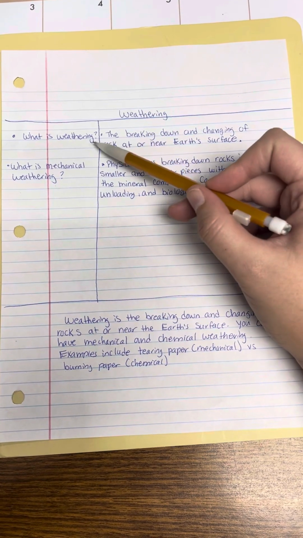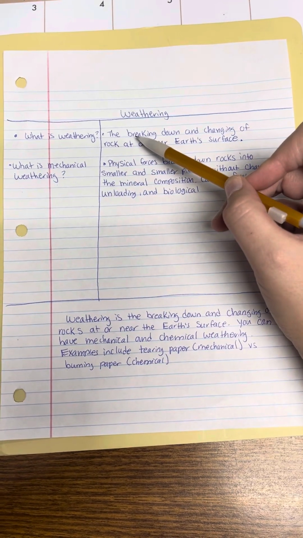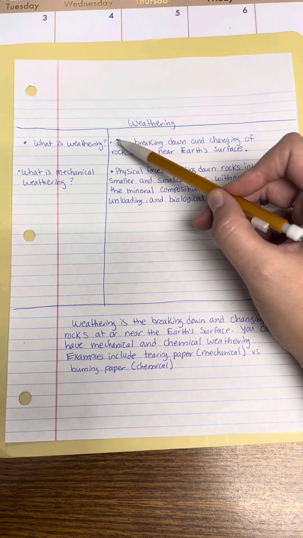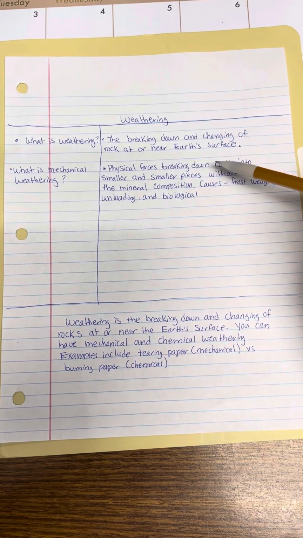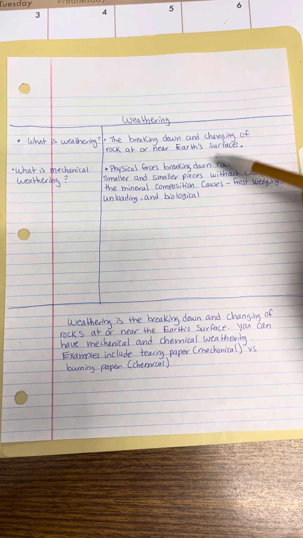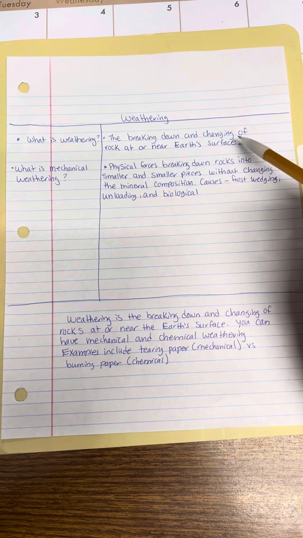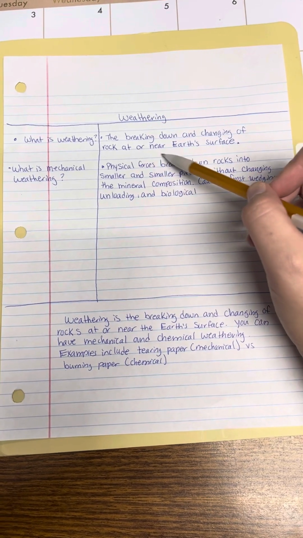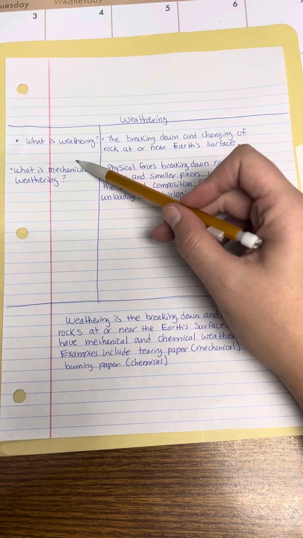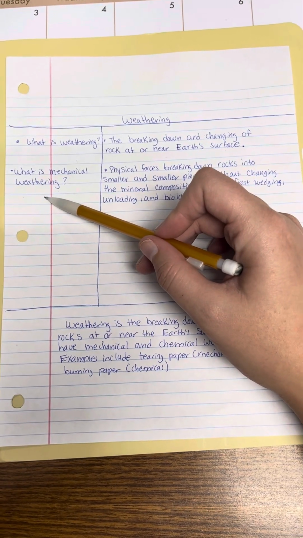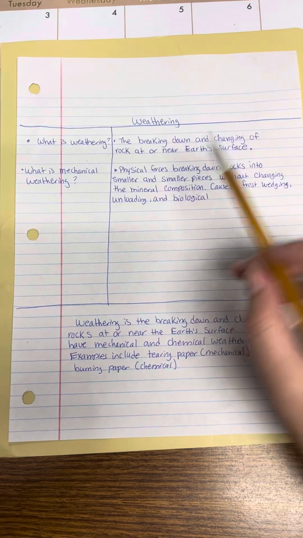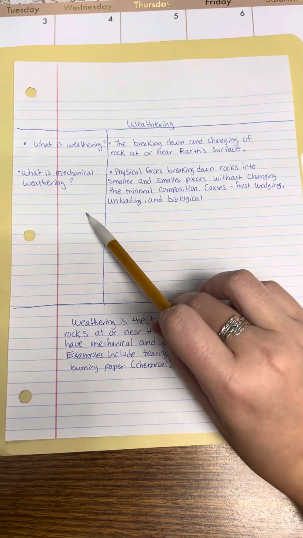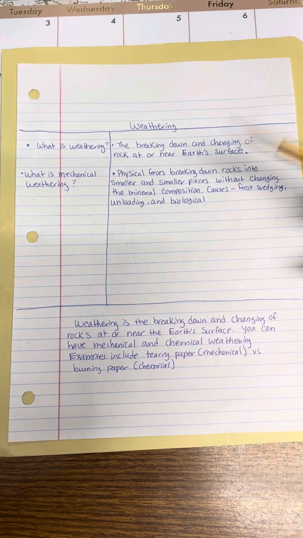Okay, and so here right next to what is weathering, where it starts, this is where I started. So I would do one question at a time. So write what is weathering first, and then write on the same line of your notes here so that you know what goes with what. So see how after I wrote the breaking down and changing of rock at or near Earth's surface, I skipped a line and put my next Q question. What is mechanical weathering? Okay, and then I started on the same line over here for my notes. I wrote my notes, and then so on and so forth, and you do however many pages you need to.